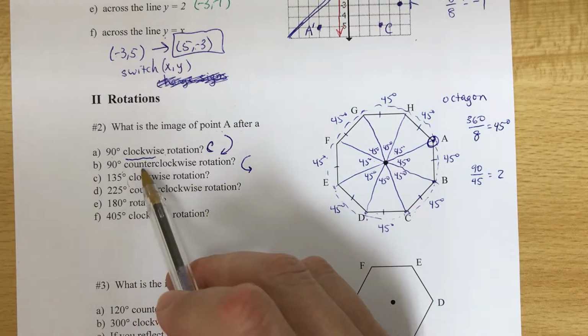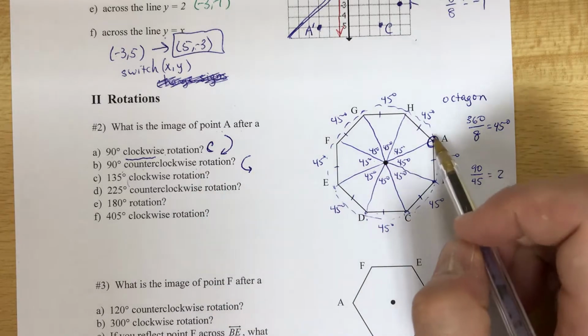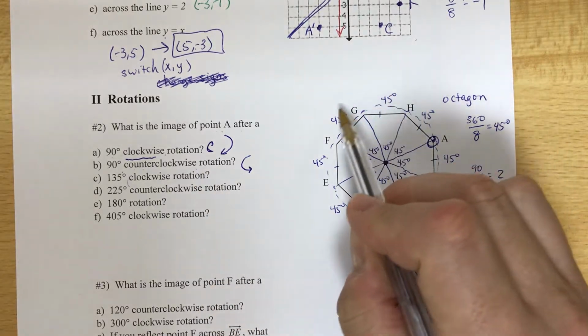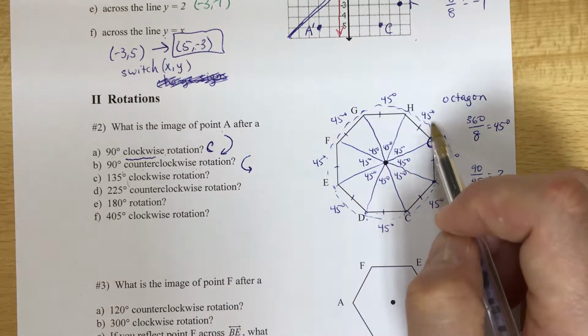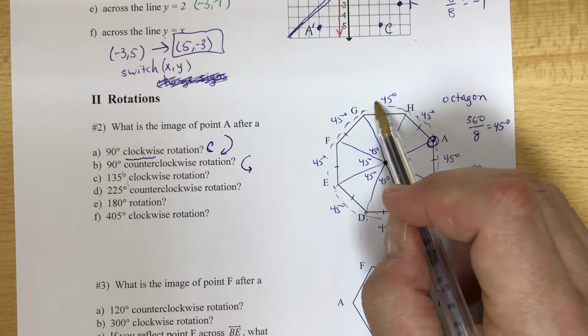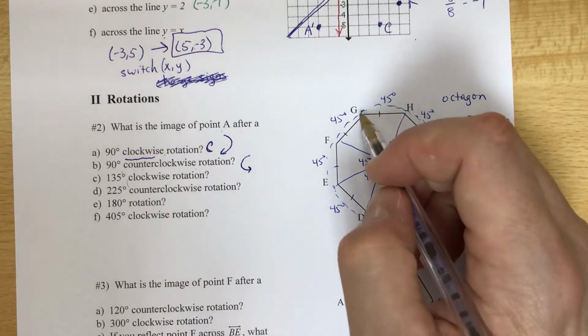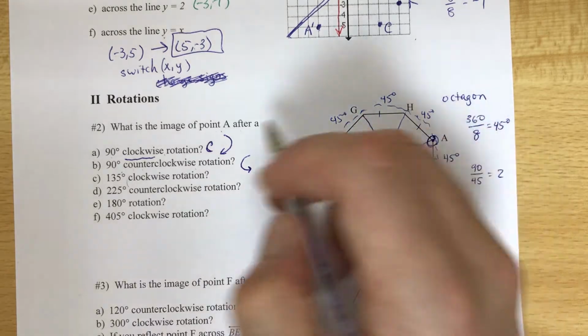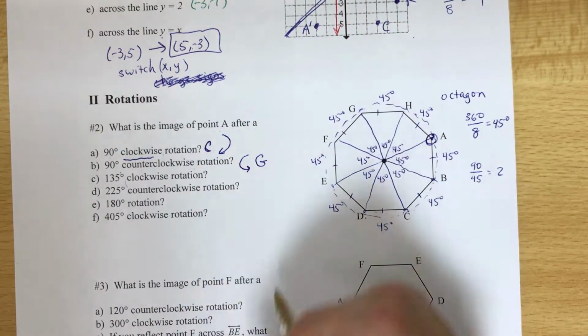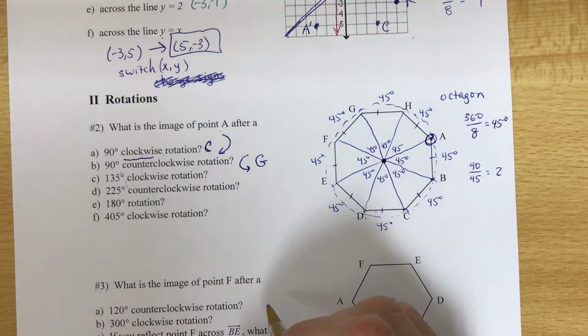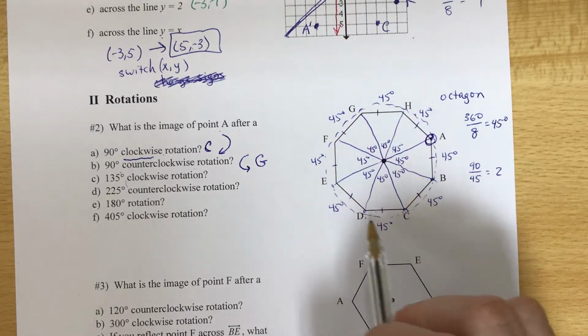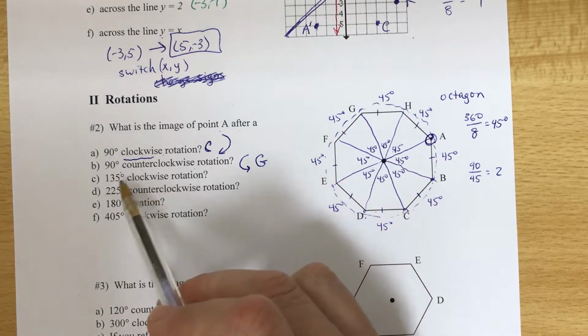90 degrees counterclockwise, starting at A, counterclockwise is this way. Now again, to get to 90, that's 45 and 45. So that's 2 moves. 1, 2. So where do we end up? G. That's all you're doing. You're figuring out how many spaces to move and where we end up.